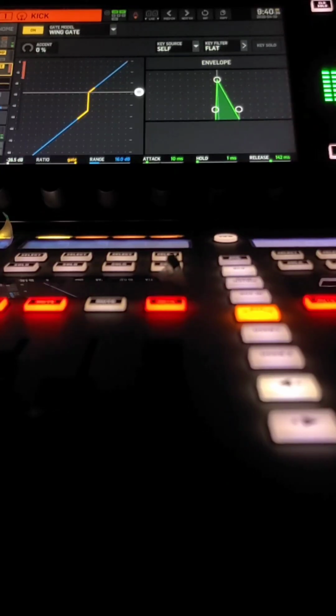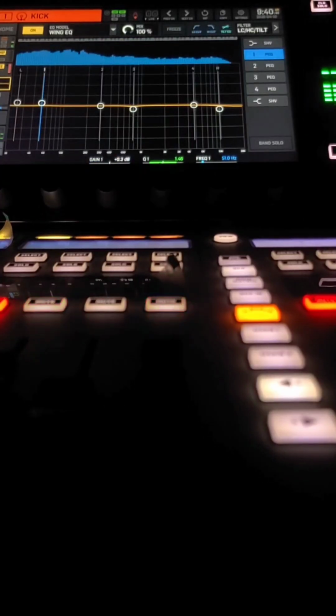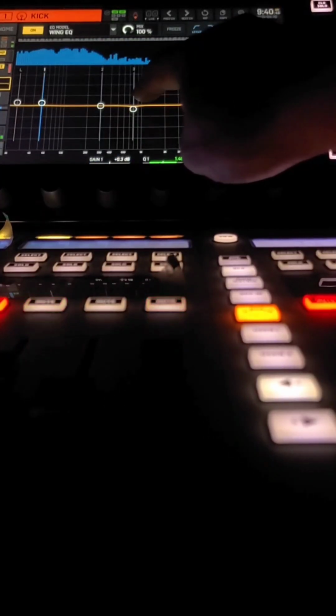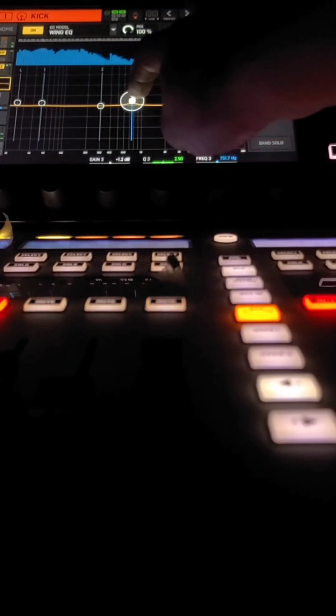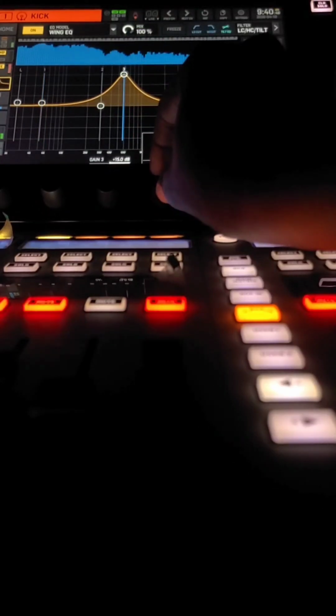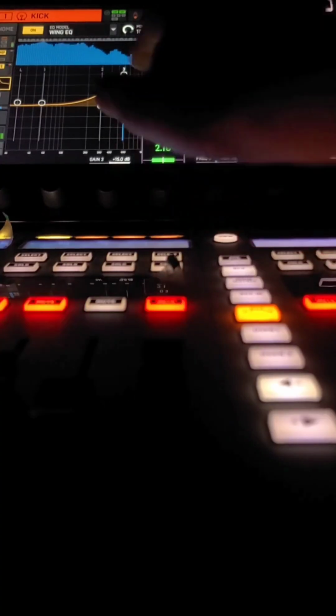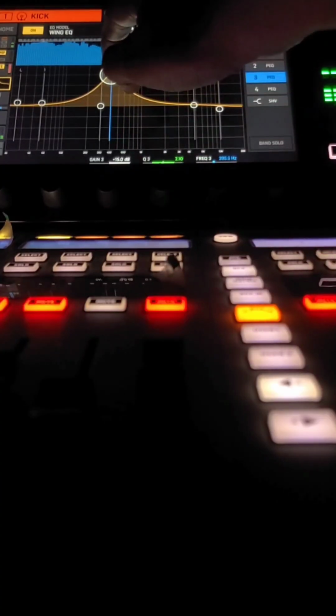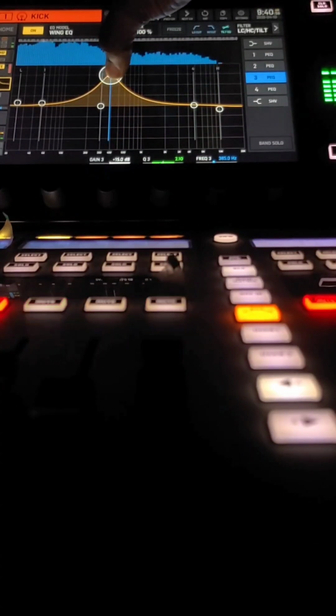So from my gate, we dive into our EQ. In our EQ session, we look for a frequency to drop. Okay, like this. 400, 410, 400.